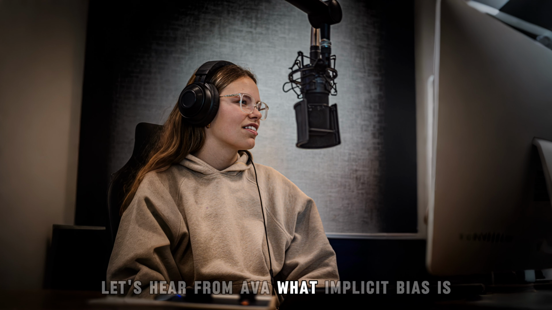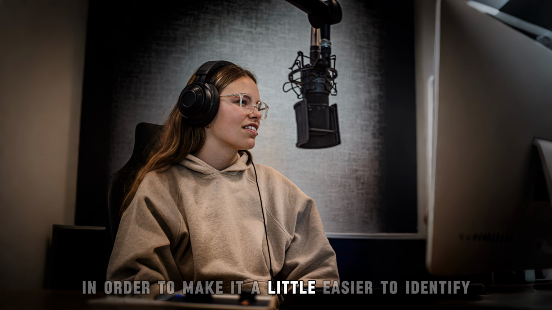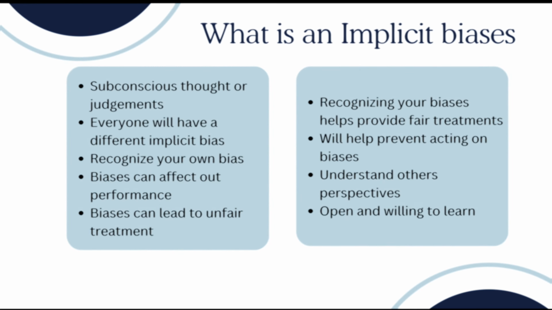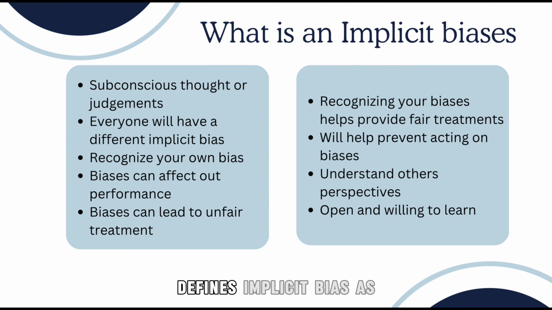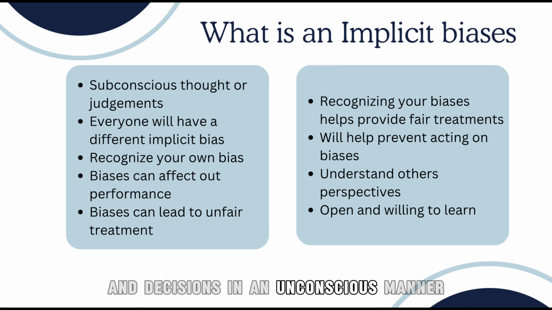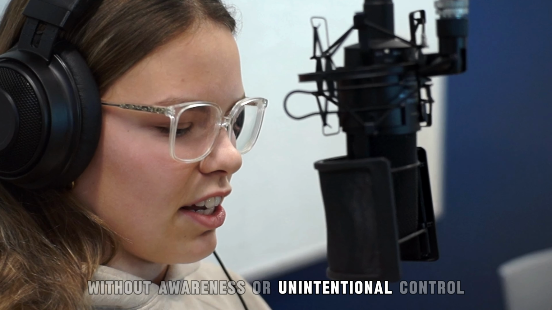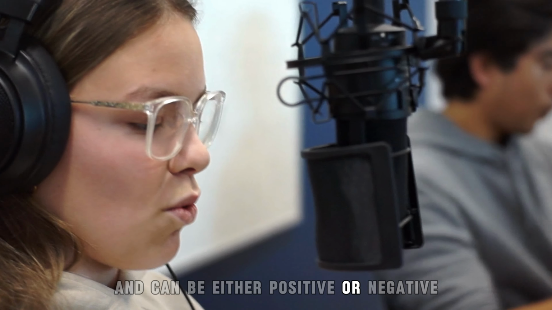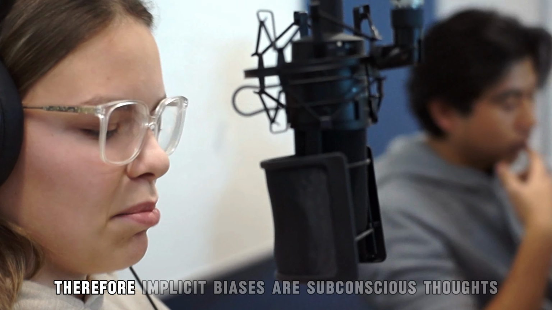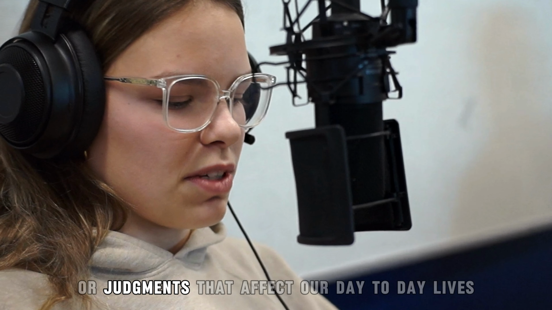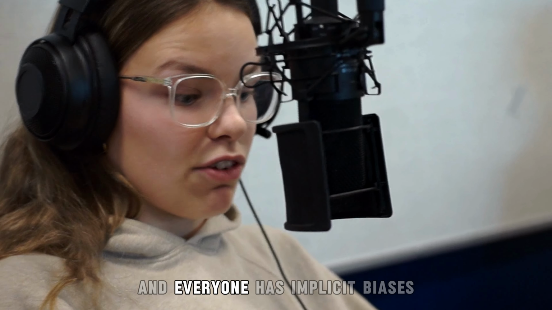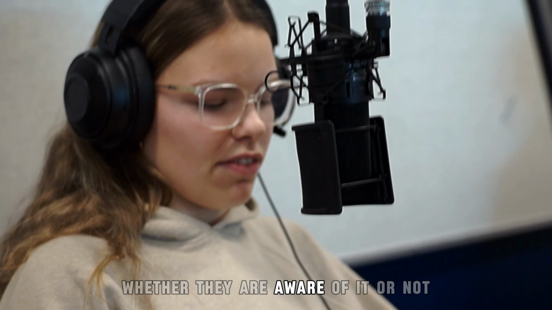Let's hear from Ava what implicit bias is in order to make it a little easier to identify. Curwen Institute 2014 defines implicit bias as the attitudes or stereotypes that affect our understanding of actions and decisions in an unconscious manner. It's activated involuntarily without awareness or unintentional control and can be either positive or negative. Therefore, implicit biases are subconscious thoughts or judgments that affect our day-to-day lives, and everyone has implicit biases whether they are aware of it or not.